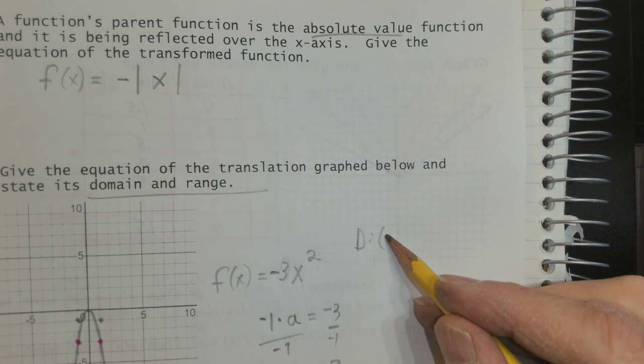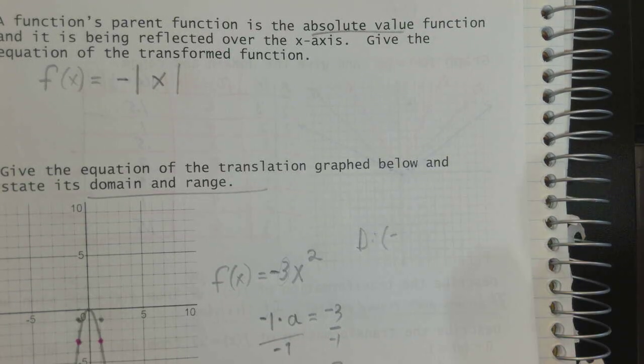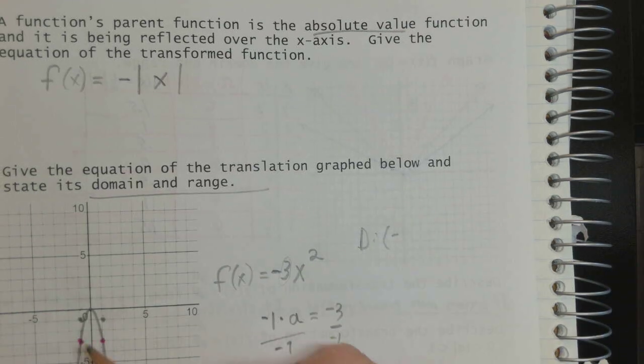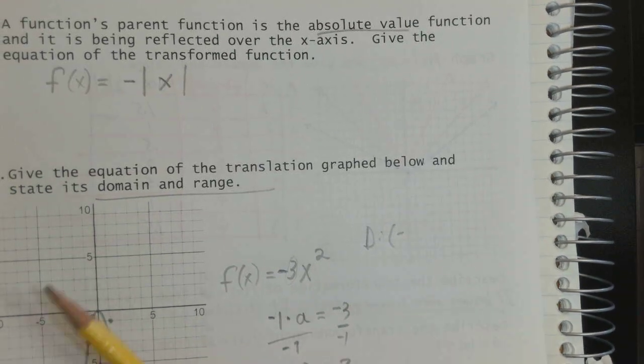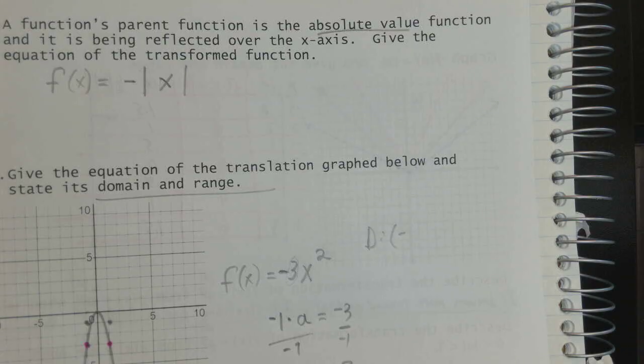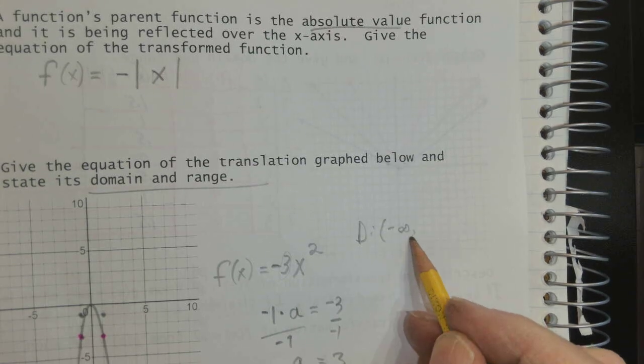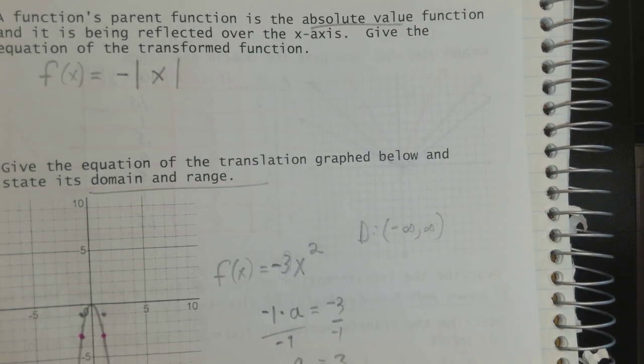Yes. Negative 3. Okay, you are probably looking more. Just look at the graph. Look at the graph. How far right and left will it go? Yeah. Domain on these is pretty consistent.